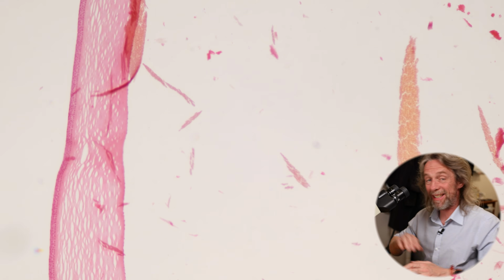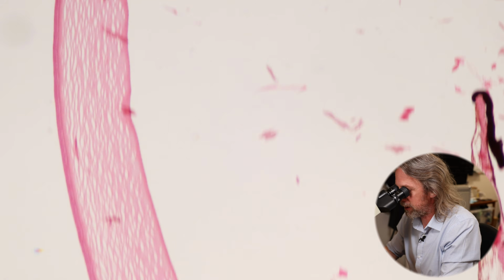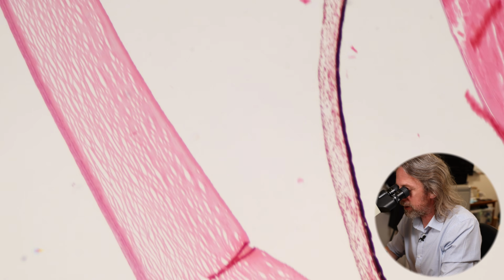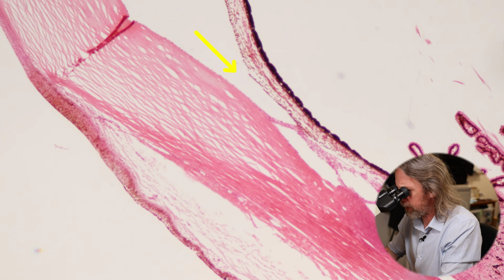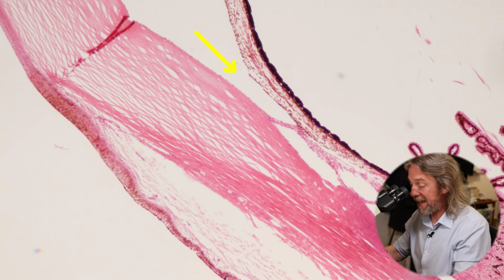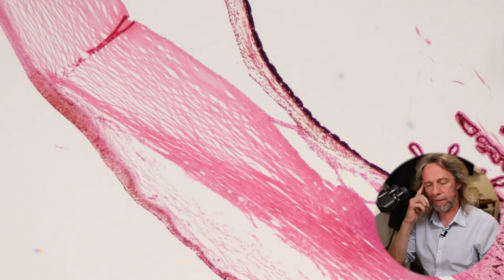And that fluid is circulating, there are currents in here, and the fluid at the angle that we were looking at earlier is in there, in a network of trabecular sinuses.